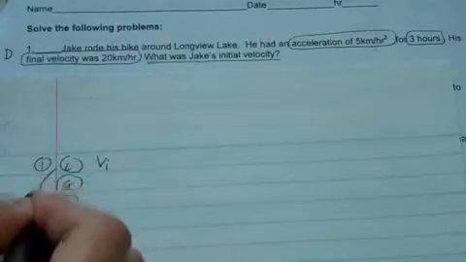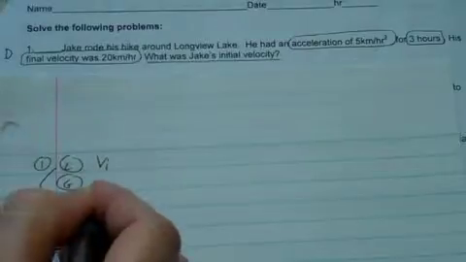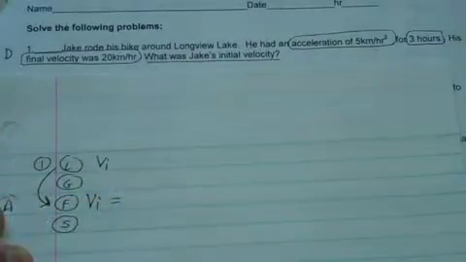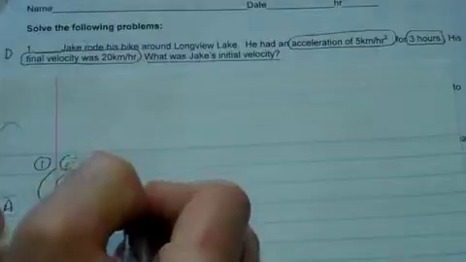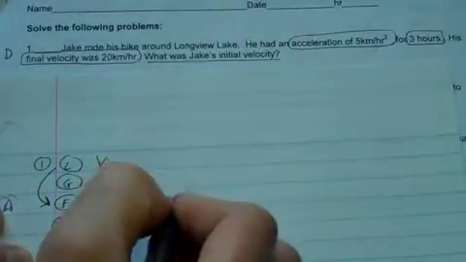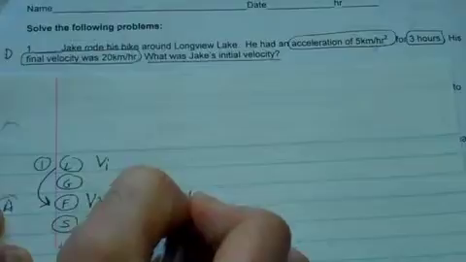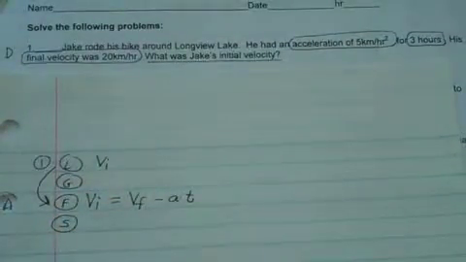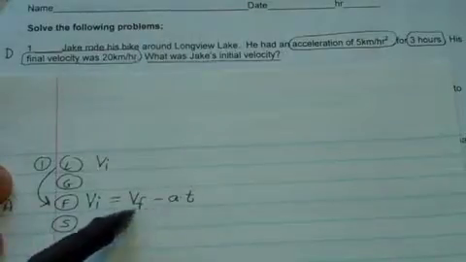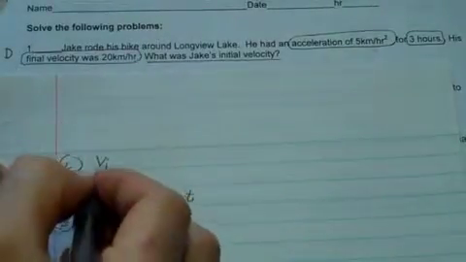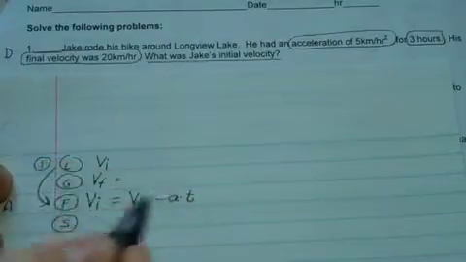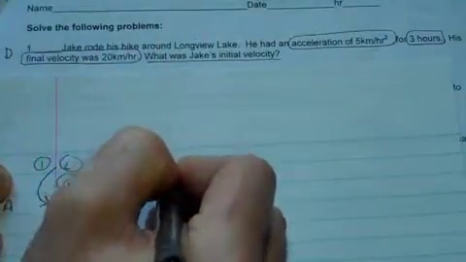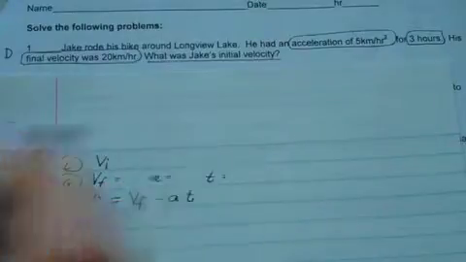Okay, first thing I'll do is go down and write down the formula. V initial equals VF, V final, minus acceleration times time. Still write it down with me. Okay. These three variables must be given. So I'm going to write those down in the given section. VF equals, A equals, and T equals.